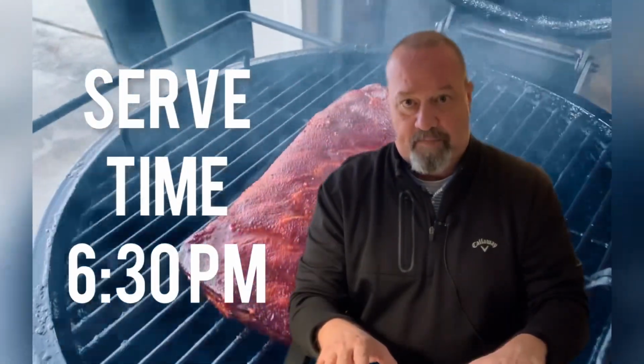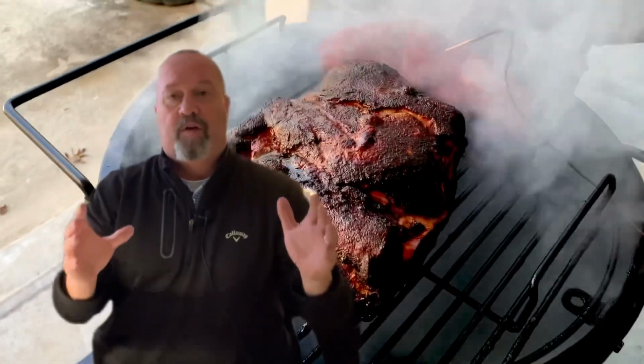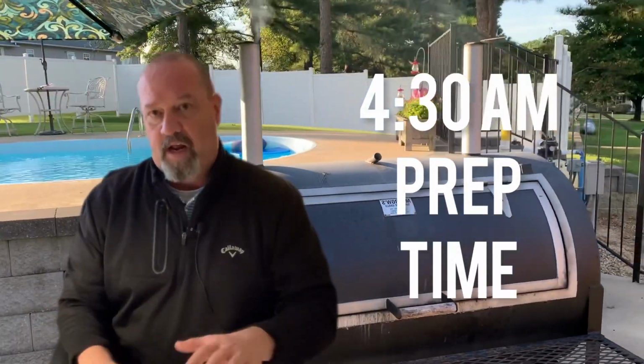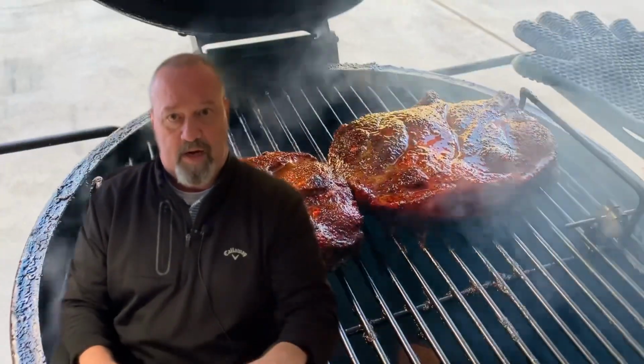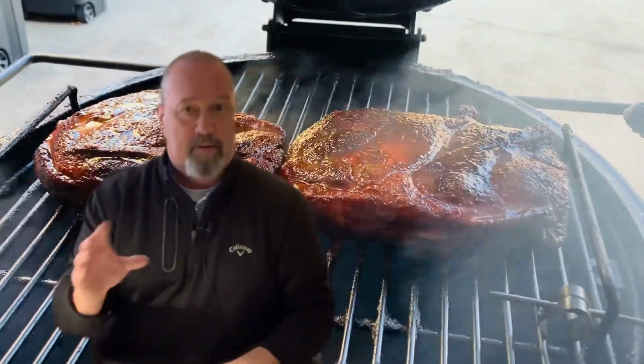The first thing you want to do in figuring up your timeline is decide what time you're going to actually serve your guests. In today's example, we're going to be serving our guests at 6:30 p.m. So we're going to work that timeline fully back from there to know when to start our prep and go through each stage. Now that we know our serve time is 6:30 p.m., using a 14-hour timeline, I'm going to back up from there to determine when I have to start the whole process. In this case, I'm going to start at 4:30 a.m. in the morning. That's when I'm going to start prepping my Boston butt, get the smoker going, and get everything ready to go on.